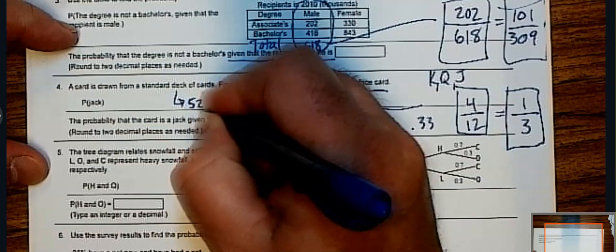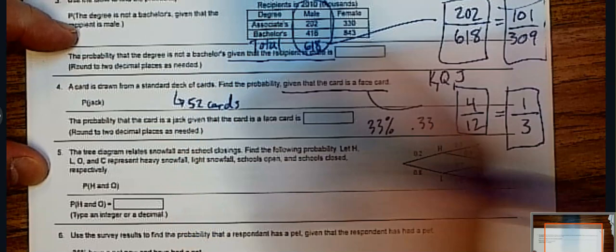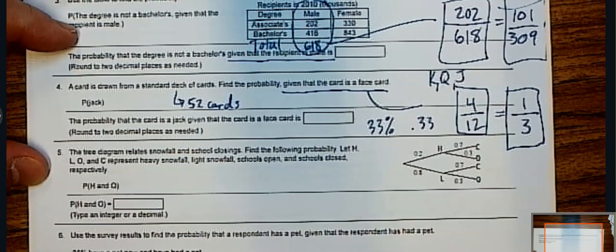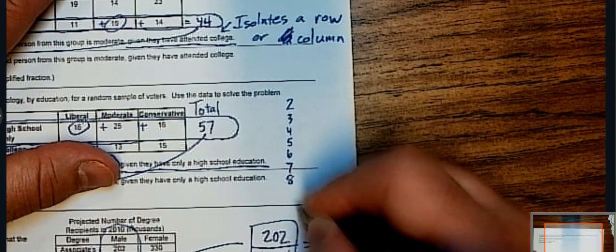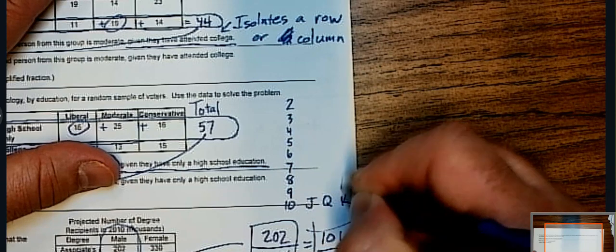Not a lot. A standard deck has 52 cards. Okay. So, do we need to educate on cards? All right. Let's see up here. We got 2, 3, 4, 5, 6, 7, 8, 9, 10, Jack, Queen, King, and Ace.